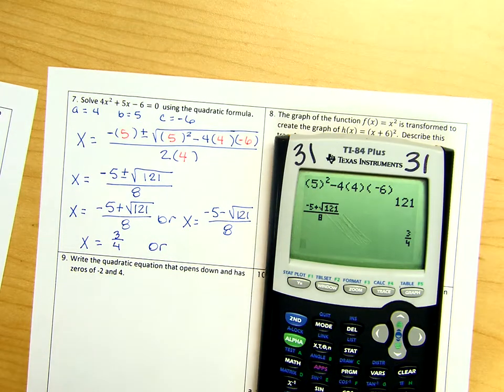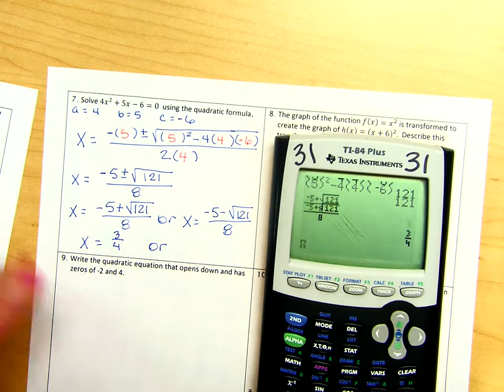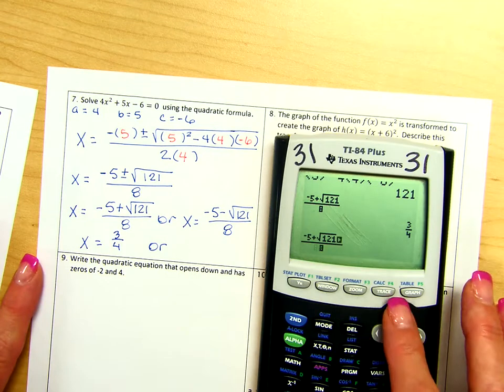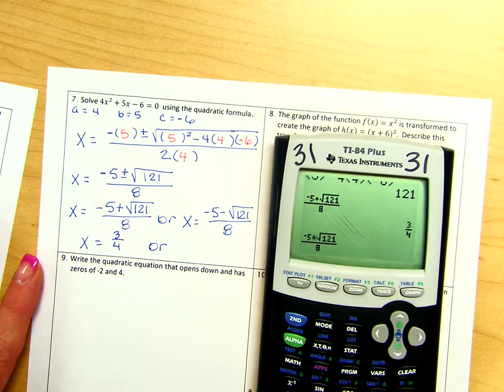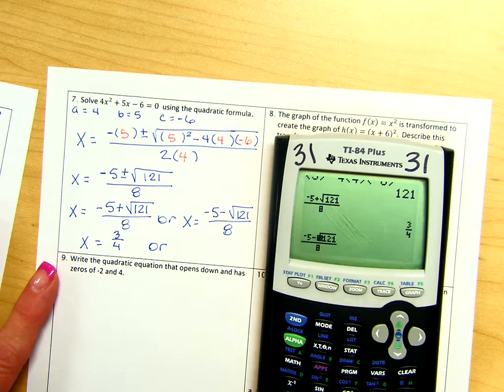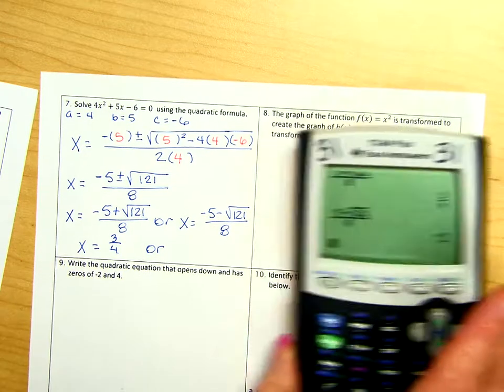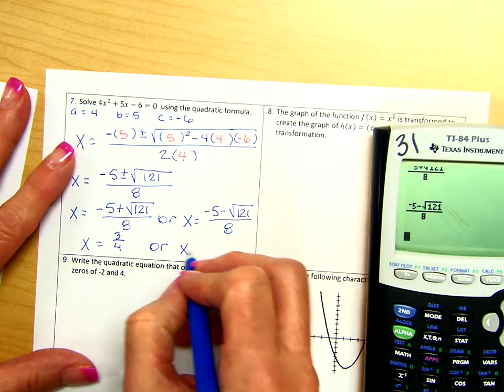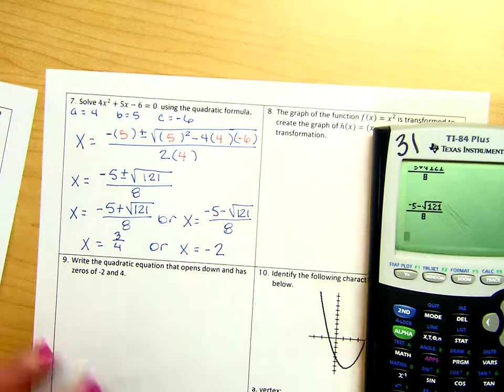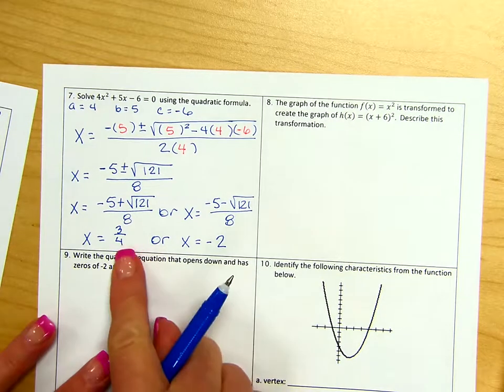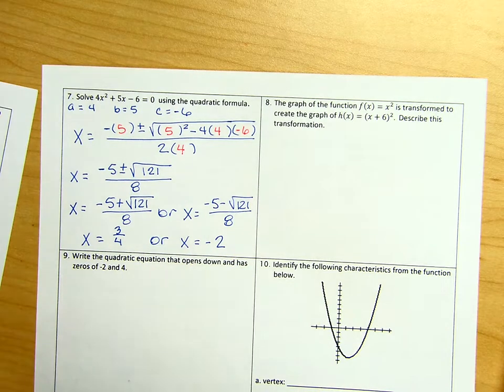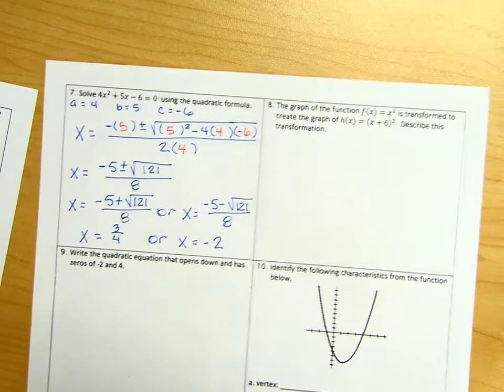Or, and we have to do it again, so I'm just going to do second enter so that I can then edit by just changing the plus to a subtract and hit enter. And this time I get a nice pretty number, x equals negative 2. So my solutions are x equals 3/4 or x equals negative 2.